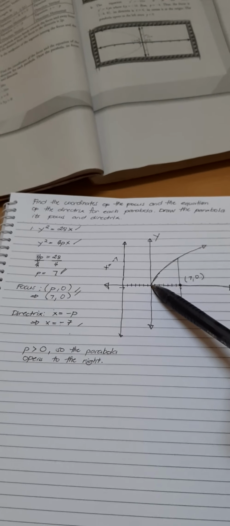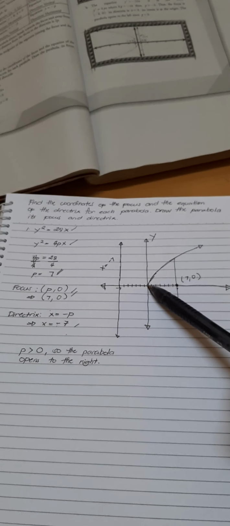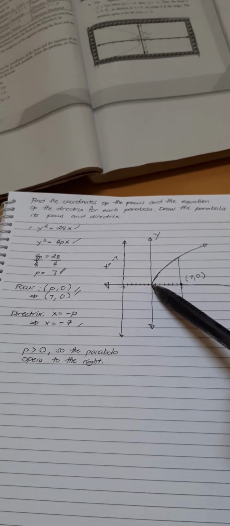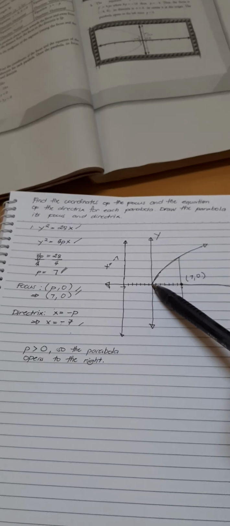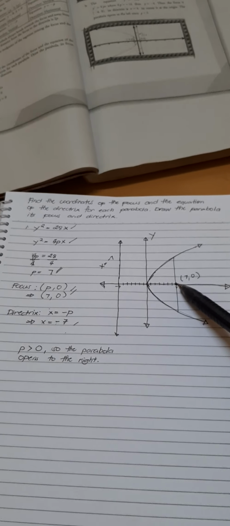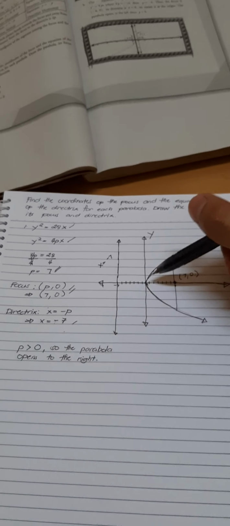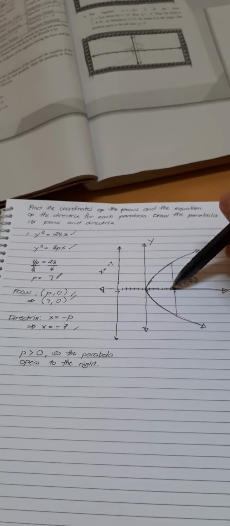As you can still remember, if we're going to plot a certain point, it is the intersection of the y and x intercepts. So the y-intercept is 0, and the x-intercept is 7. Therefore, their intersection is here. So you just need to count from the origin: 1, 2, 3, 4, 5, 6, 7.